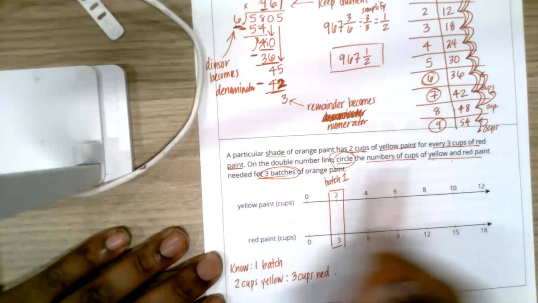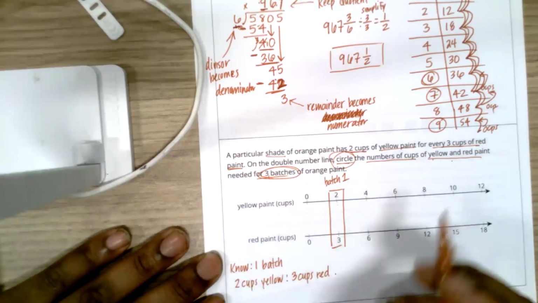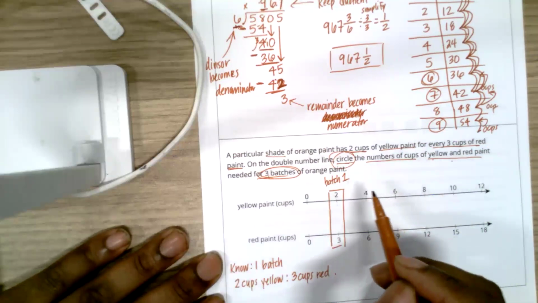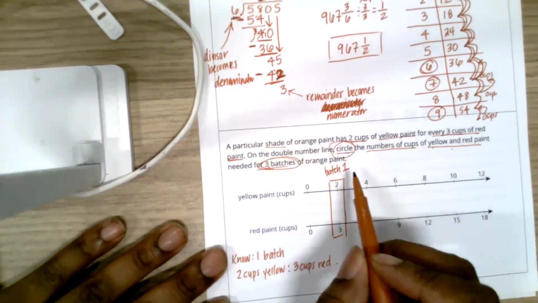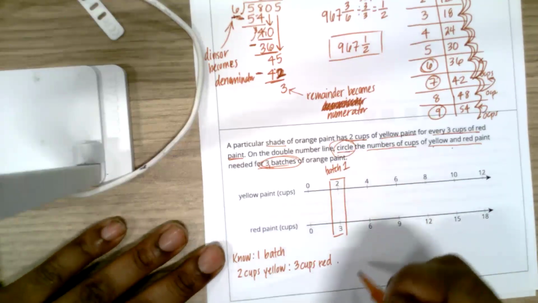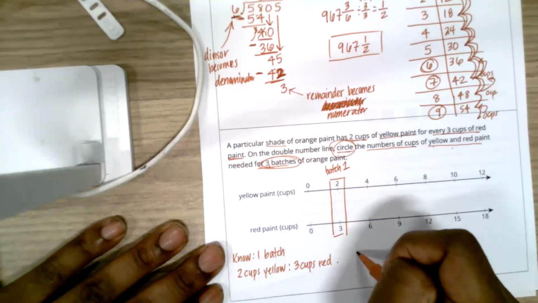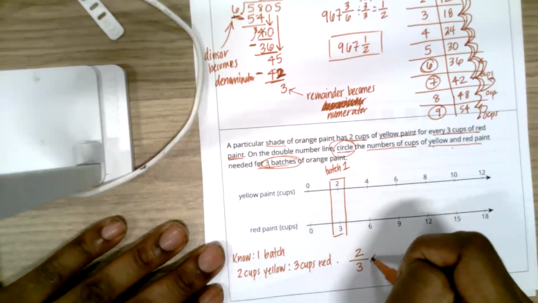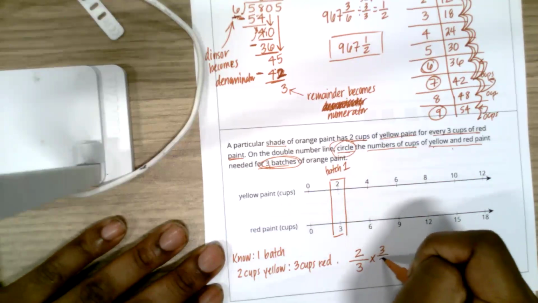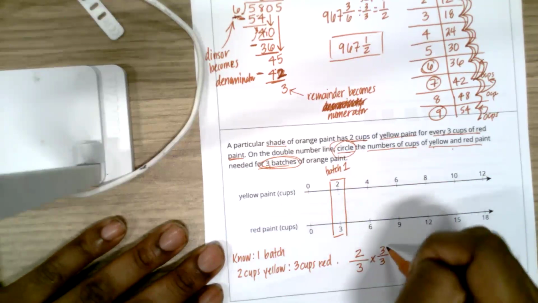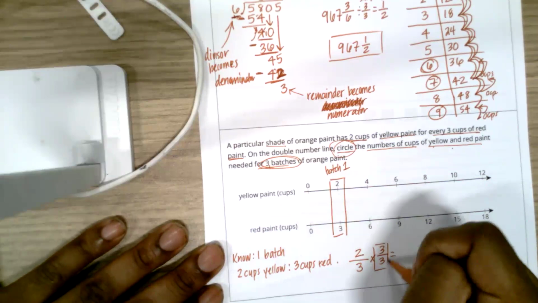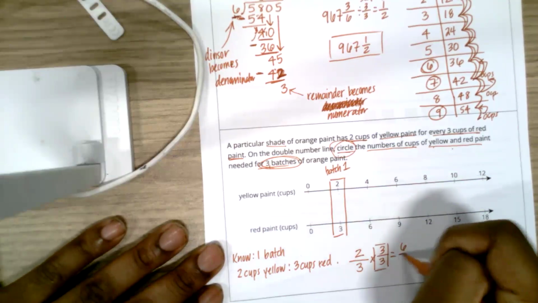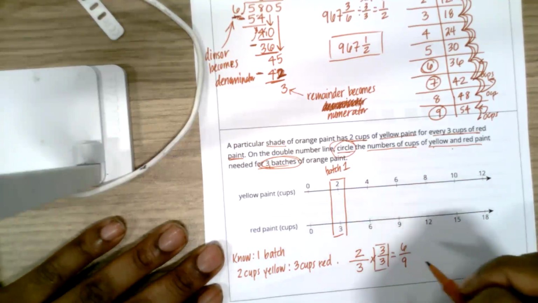We're looking for 3 batches, right? We also know our batches can be multiplied by our original ratio. So the ratio of yellow to red is 2 to 3, and we multiply by 3/3, we will get 6/9, which makes sense.